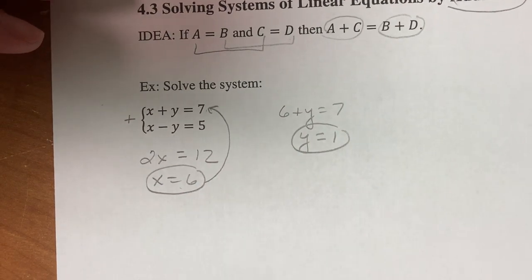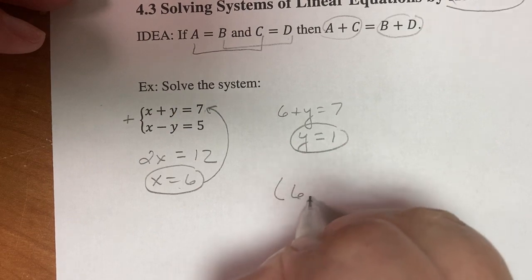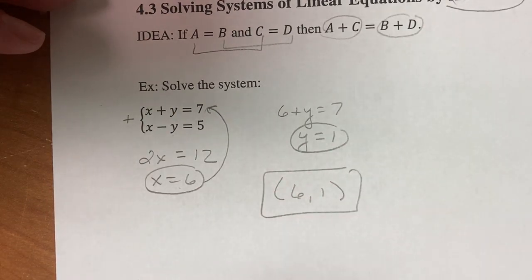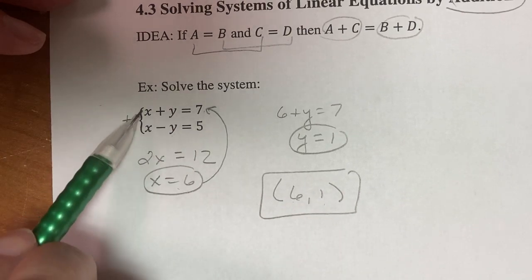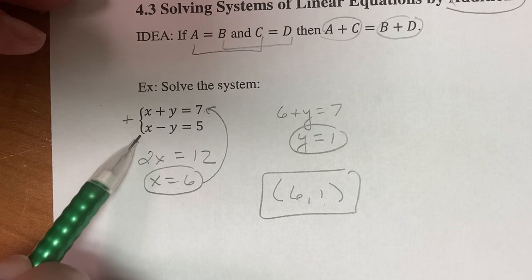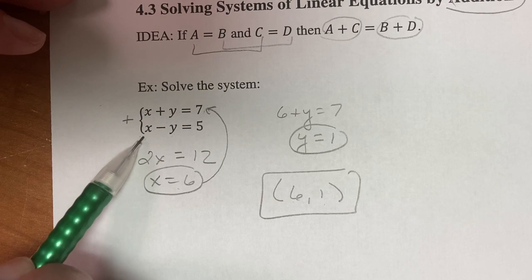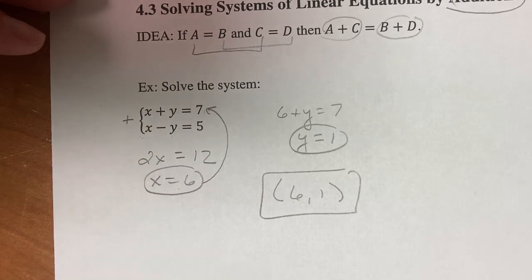So my ordered pair solution is the ordered pair 6, 1. If x is 6 and y is 1, it fits into both of the equations. And once again, graphically, it means that if I were to graph these two equations, they would cross at the point 6, 1.